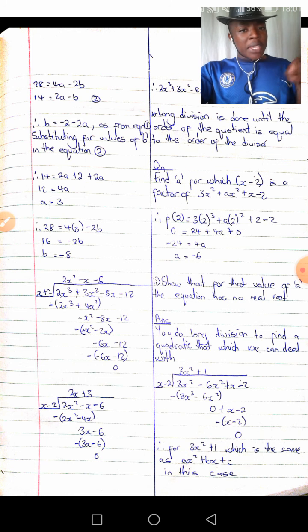We want to find the other roots. We've got only 2 roots, but this one is a polynomial of the 3rd degree. It means it has got 3 roots. So we will use those 2 roots to find the other root. How do we do that?